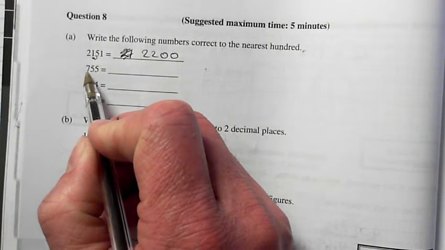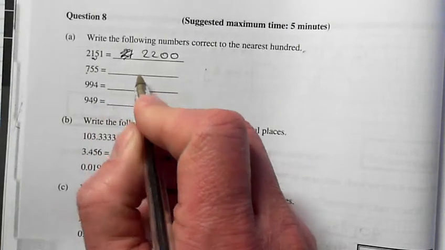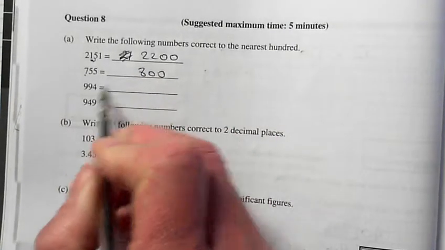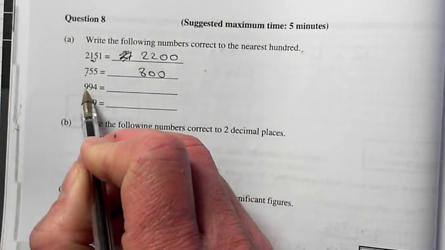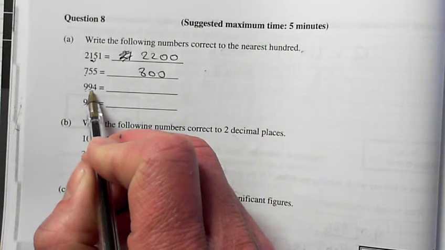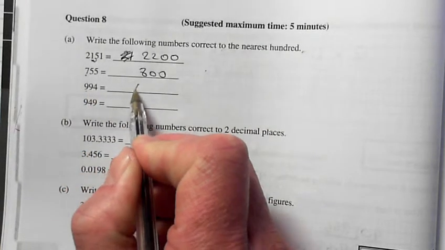This is 700. Well, what does the 5 do? 800. This is 900, but it's nearly at 1,000, isn't it? Because of this 9. So it's 1,000.